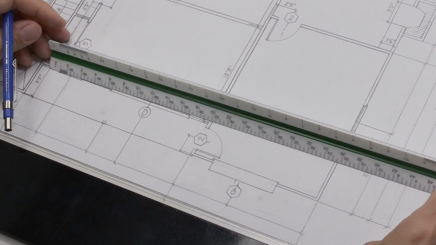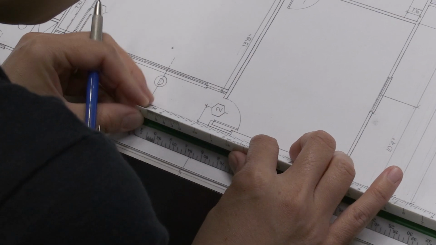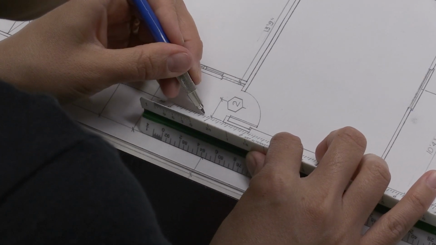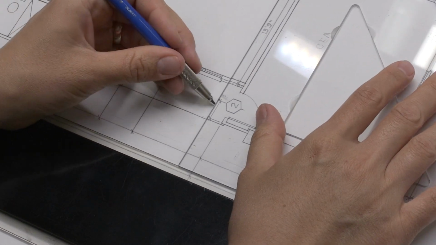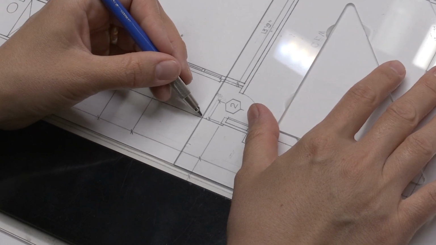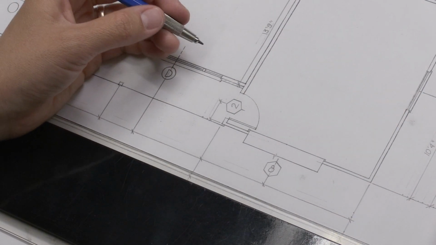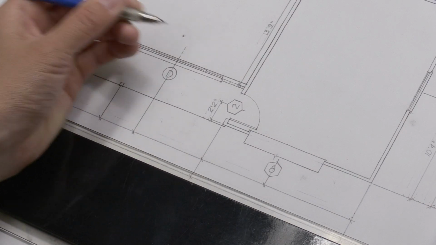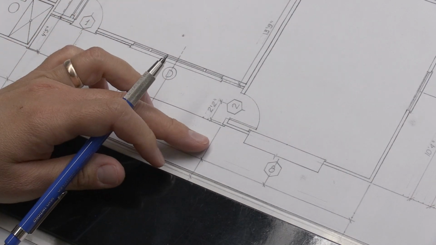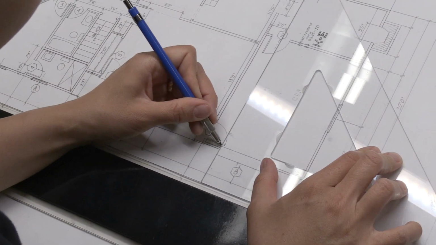And I can measure the guidelines. 1/16, 1/8. And the opening, this distance is 2 feet 2 inches. So we have this. Now we need to add the garage door opening.